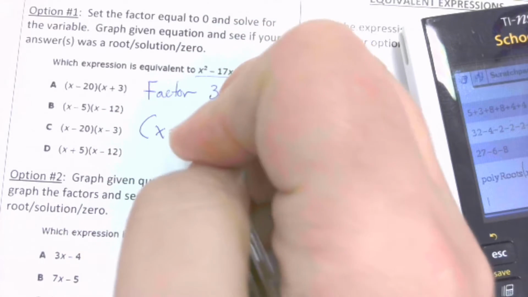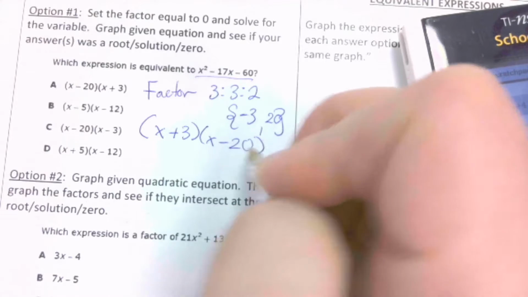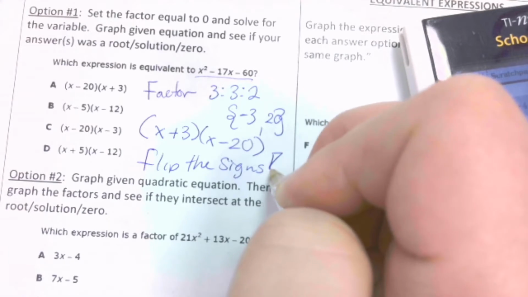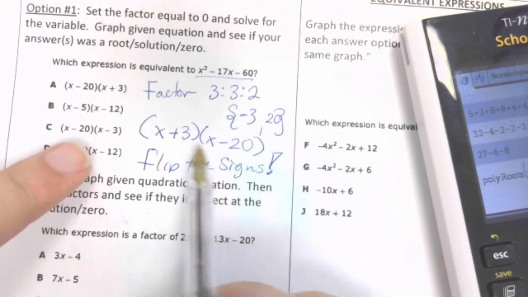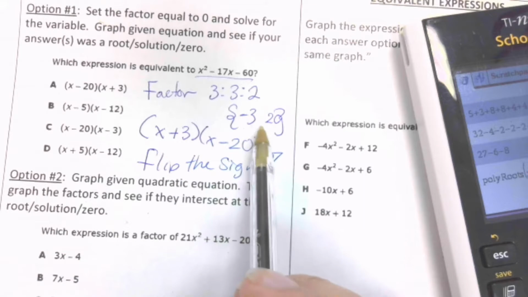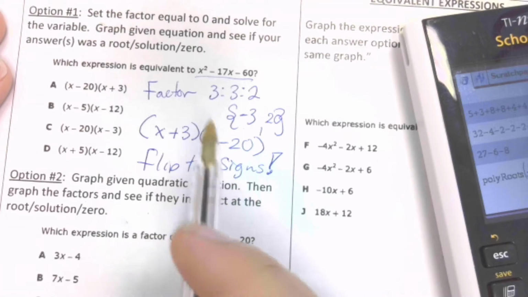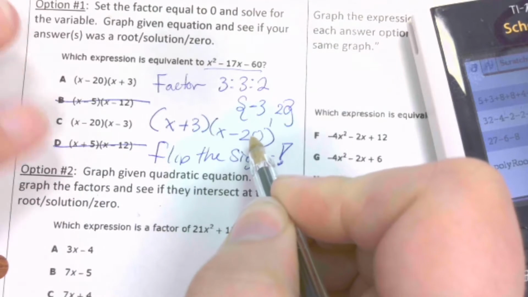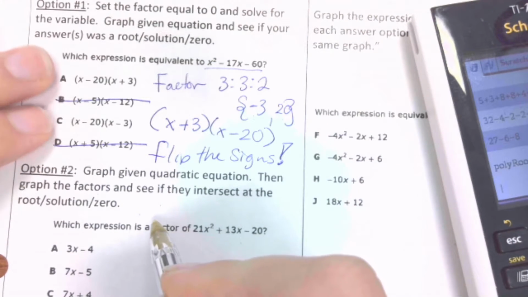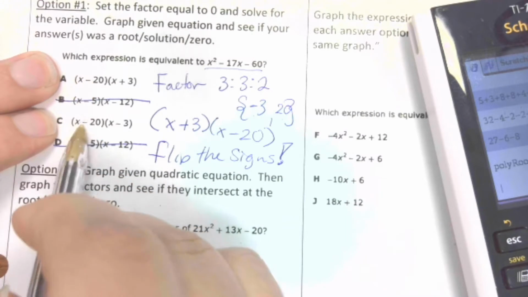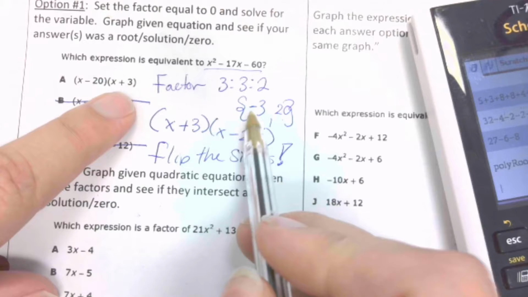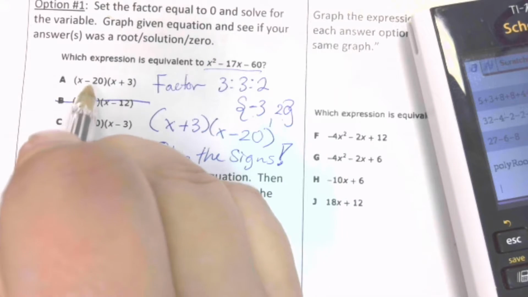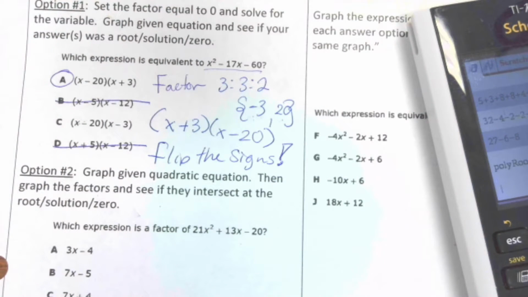x plus 3, x minus 20. We got to remember to flip the signs. You got to flip those signs. All right, so even if you get to this point, you should be able to knock out 2 of the dumb answers. 2 of the answers you just have to be asleep at the wheel to pick. We know that it doesn't have 5s and 12s. It's got 3 and 20. So these are the 2. It's got to be one of those 2. Now, this one is if you flip both signs, and this one, they only flipped one of the signs, so we already know that's wrong. We either flip them both or we don't flip it at all. But if we're flipping, you need to flip both of them, always.